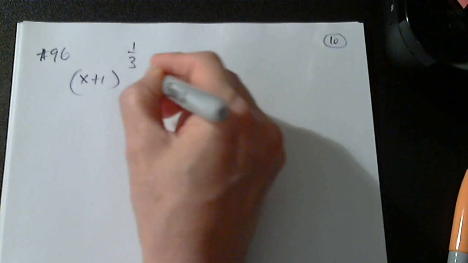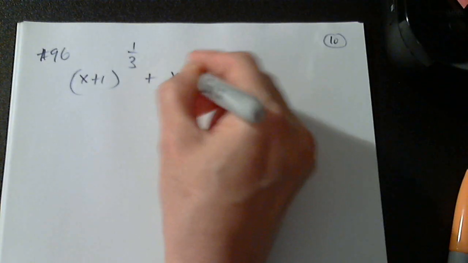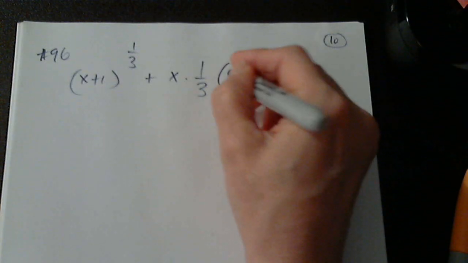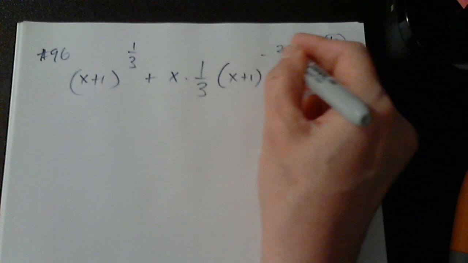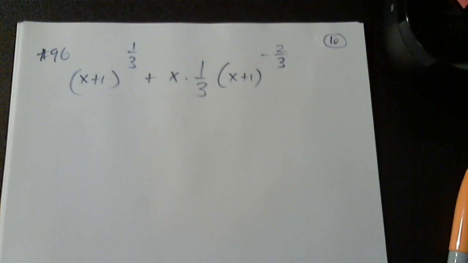Okay, page 10. So it's 96. If we did work on it, I'm so sorry. So x plus 1 to 1/3 plus x. If you remember it and you don't want to do this one, we can find another. Is this okay, or should I find another? That's good. Okay. Thank you.